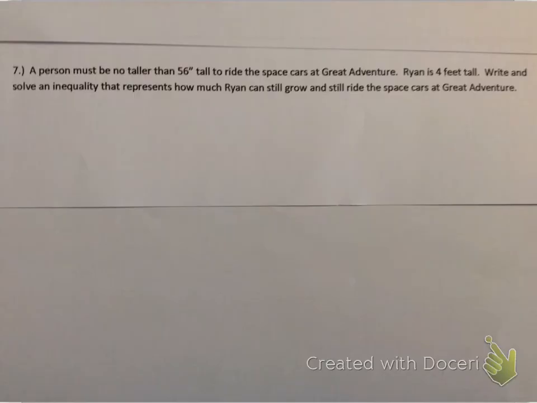Okay, a person must be no taller than 56 inches tall to ride the space cars at Great Adventure. Okay, that's the first important information, so I'm going to underline that. Ryan is 4 feet tall. Write and solve an inequality that represents how much Ryan can still grow and still ride the space cars at Great Adventure. Okay, we have one little problem before we even start this.